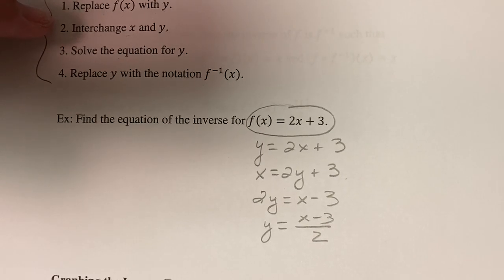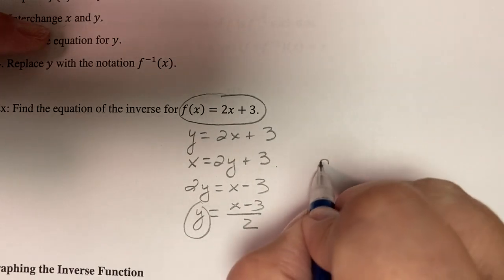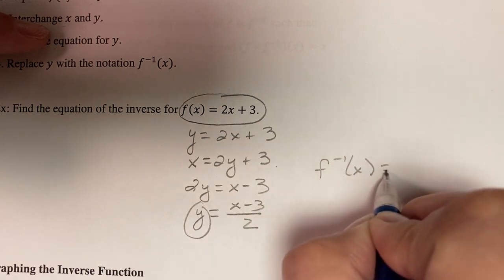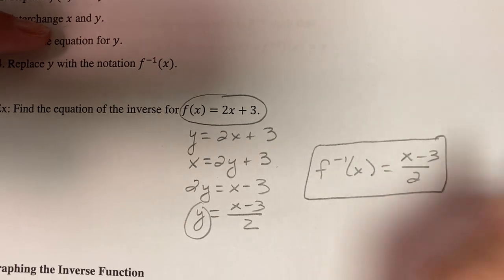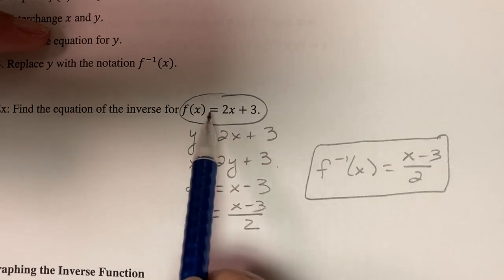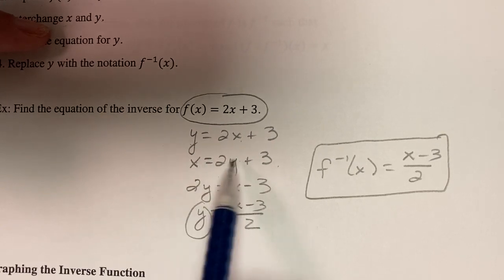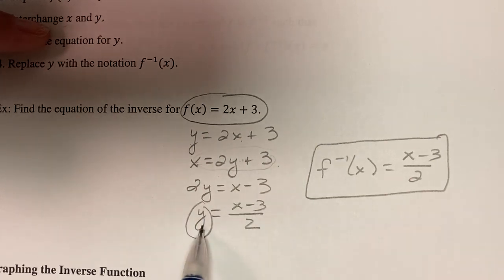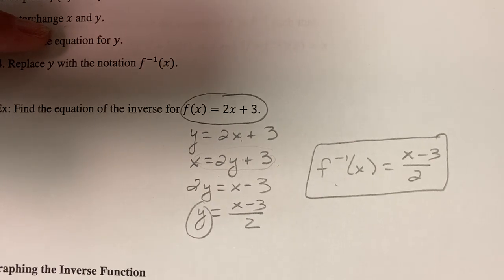So I found the inverse, but now I have to write it in the correct notation. So instead of the y, I'm going to replace it with f inverse of x. And this would be your answer. So again, just make the f of x into a y, because then you can flip the x and the y, take my equation and solve it for y, and then replace the y with the correct notation. Easy peasy.